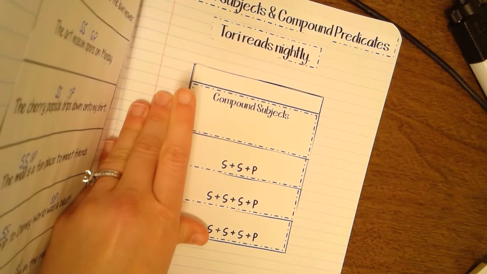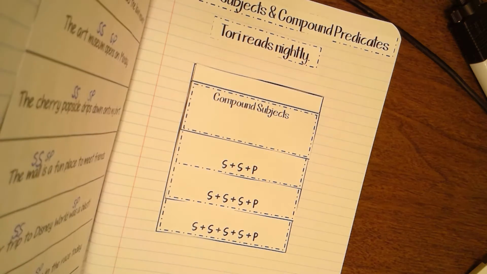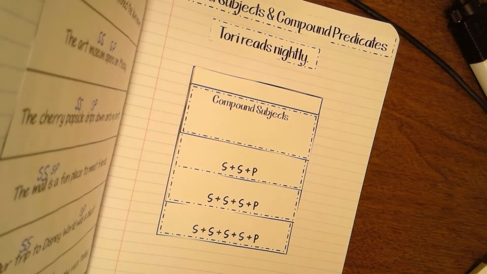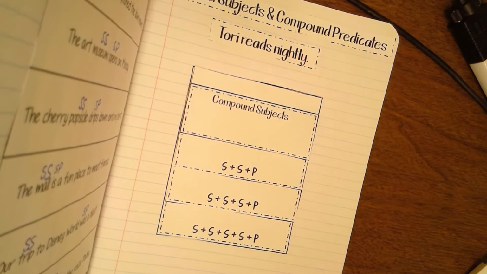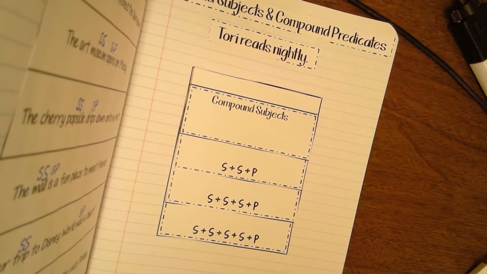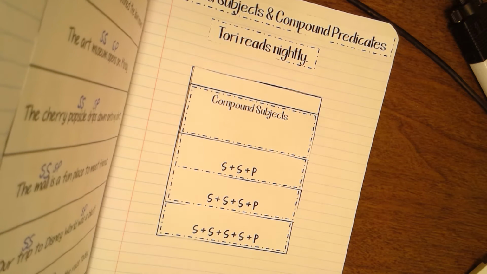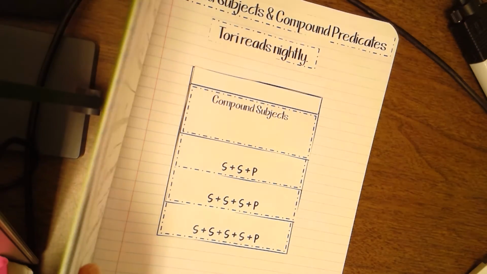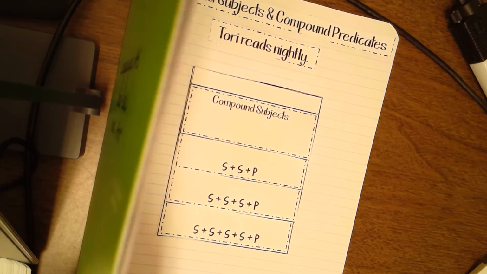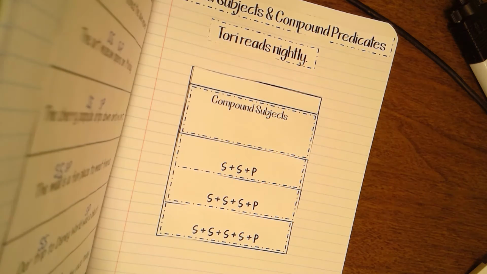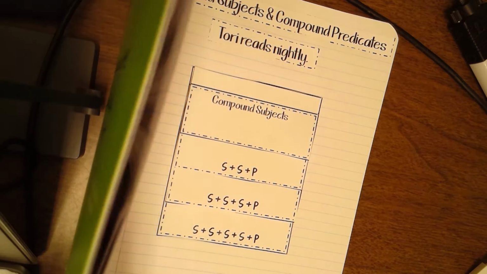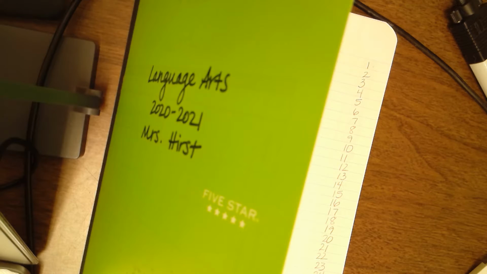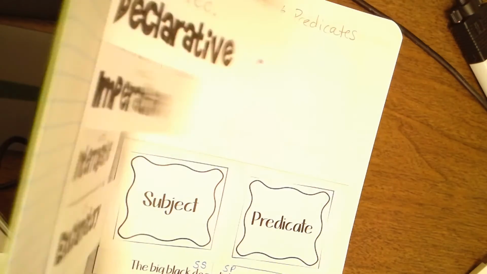All right, so let's take some notes on it now. So compound subjects, you have already learned that the subject of a sentence is who or what the sentence is about. So it's not just any old noun in the sentence, it's who or what is doing the action in that sentence, or what is the main person, thing, event, idea that is completing the action in this sentence. So we have the word compound in front of it this time, which means something a little different, but it's still basically the same concept. So, on the top of this page, we glued a sentence in that says, Tori reads nightly.